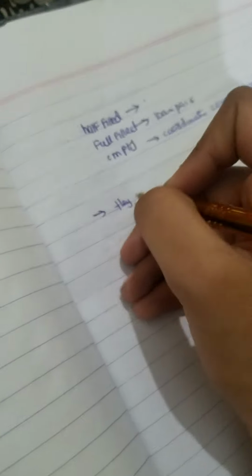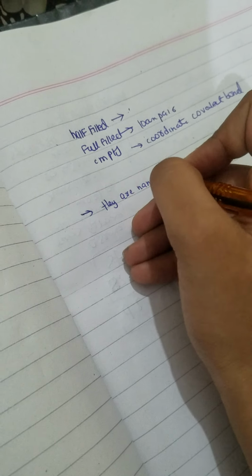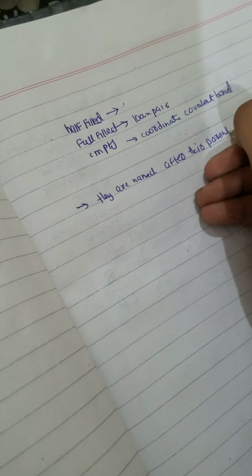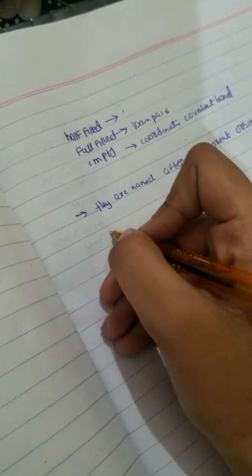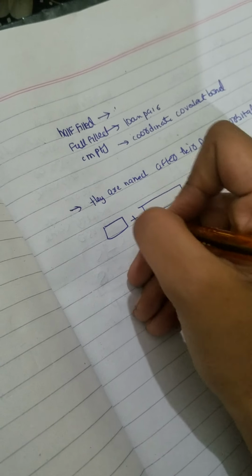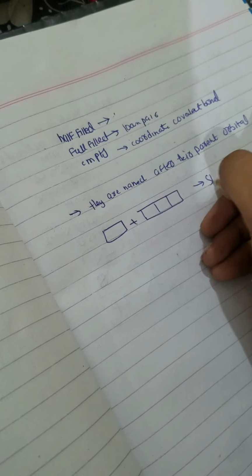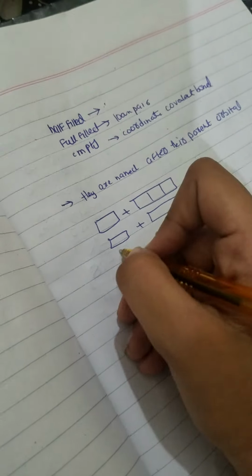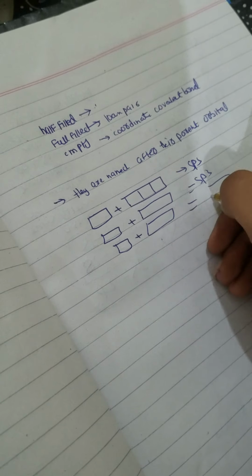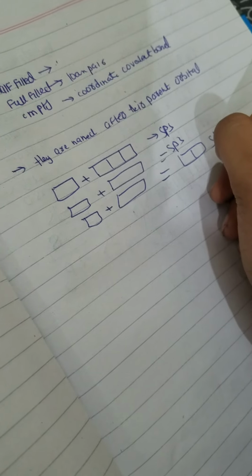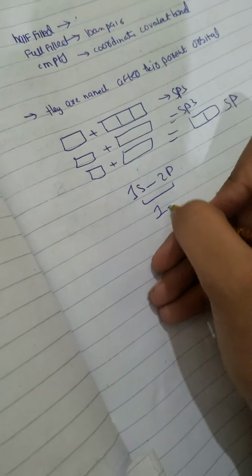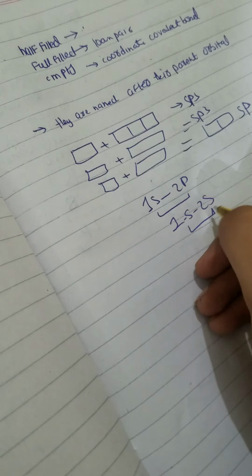Now the key point is that they are named after their parent orbitals. For example, 1s and 3p combined give sp3. 1s plus 2p combined gives sp2. 1s and 1p combined gives sp. So in this way they are named after their parent orbitals. You can't intermix 1s and 2p, as there is a large energy difference, but you can intermix this because there is very little energy difference between both of them.